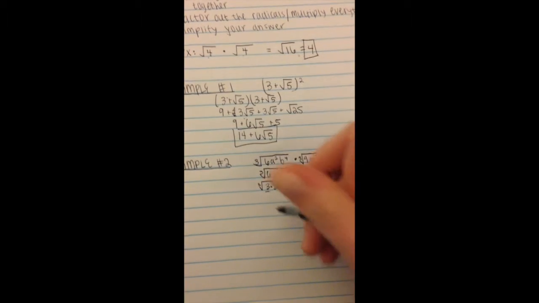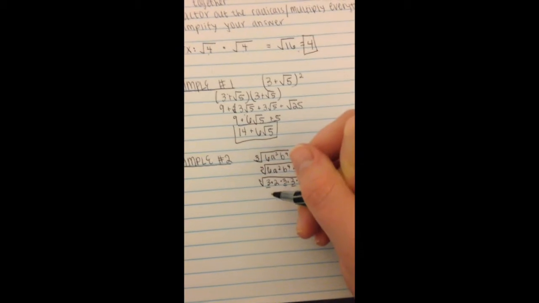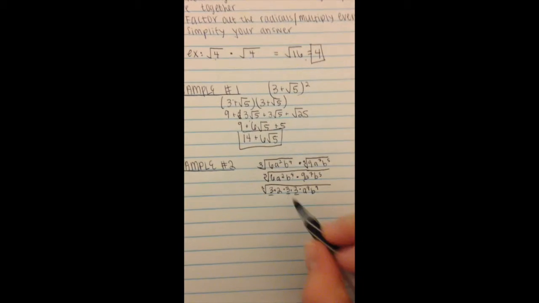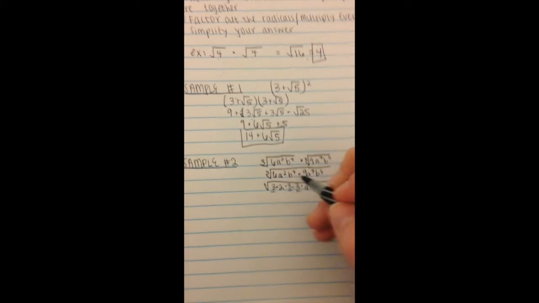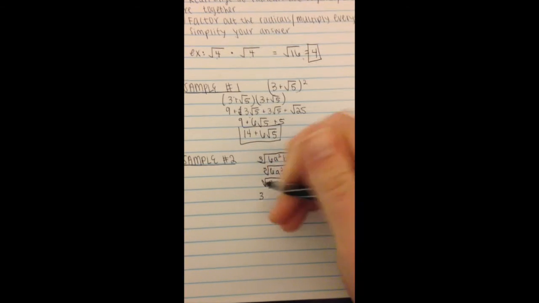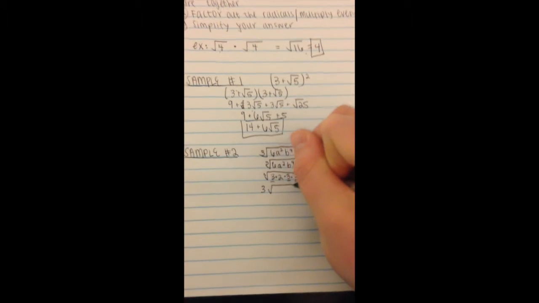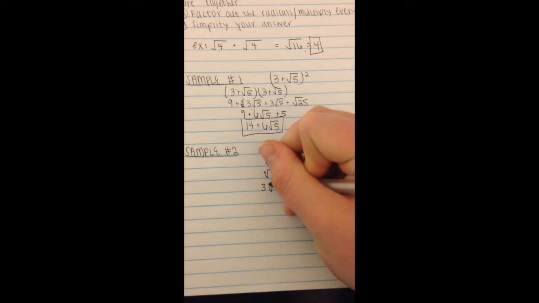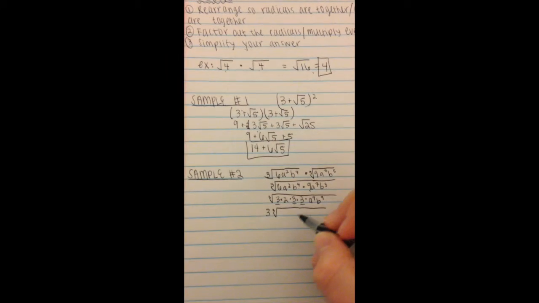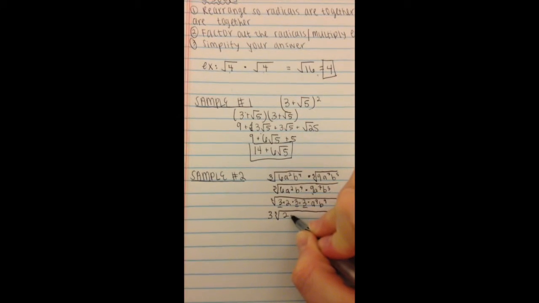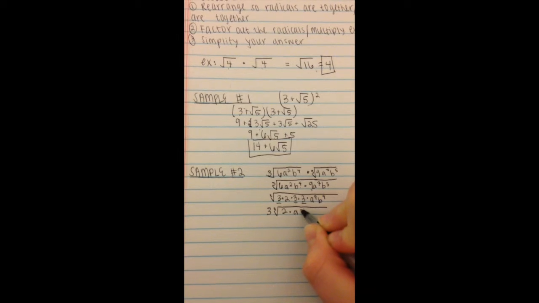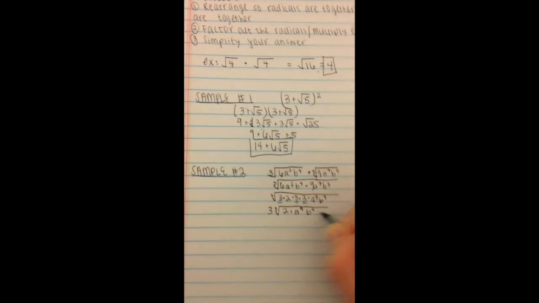So now we're looking at 3, because you bring out all of the 3's, and that's one group of 3's. So you bring out a 3 of the cubed root, and now what is left is the cubed root of 2 times a to the 9th, b to the 9th.